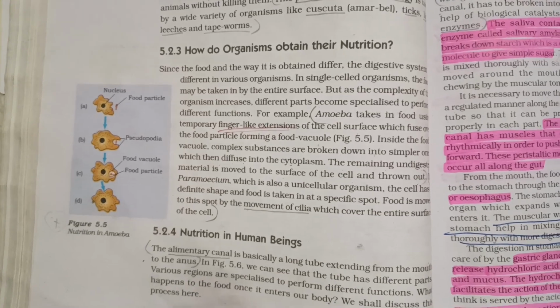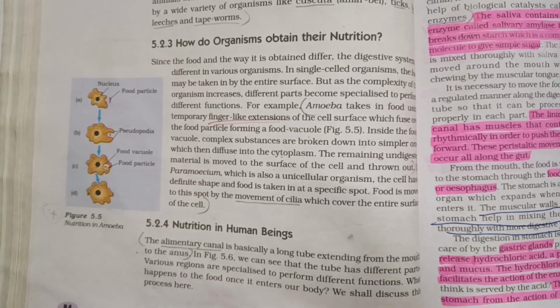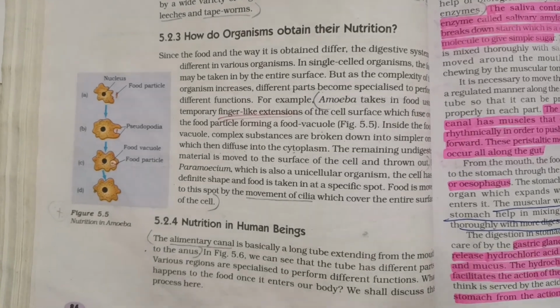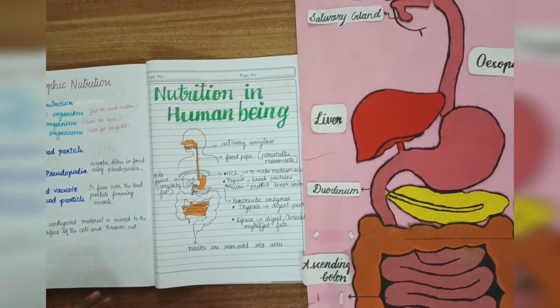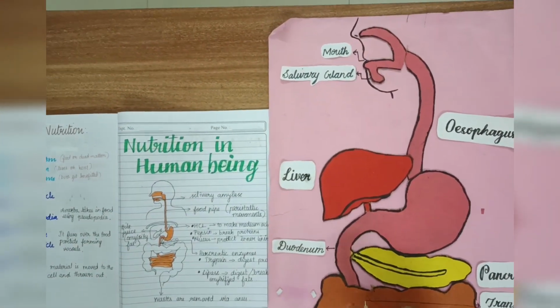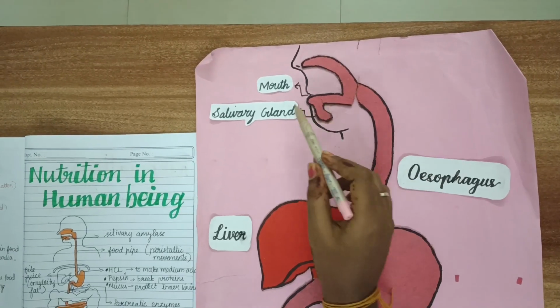Now we are going to learn about nutrition in human being. This is a very important concept. You need to listen carefully to understand it very clearly. Nutrition in human beings. This is the digestive system. How do we take in food? We take in food through the mouth.